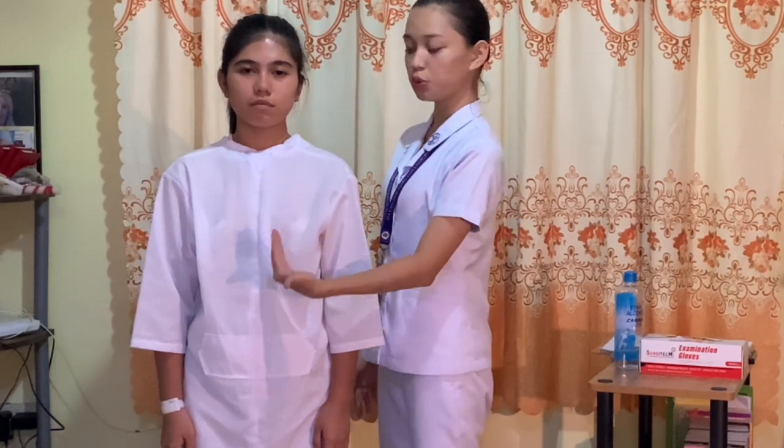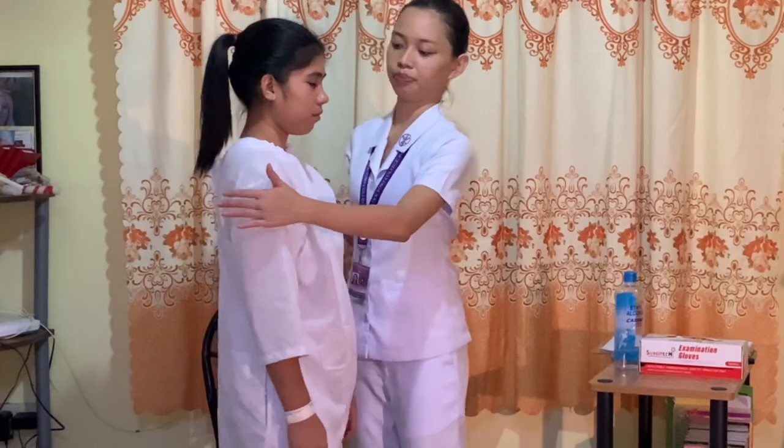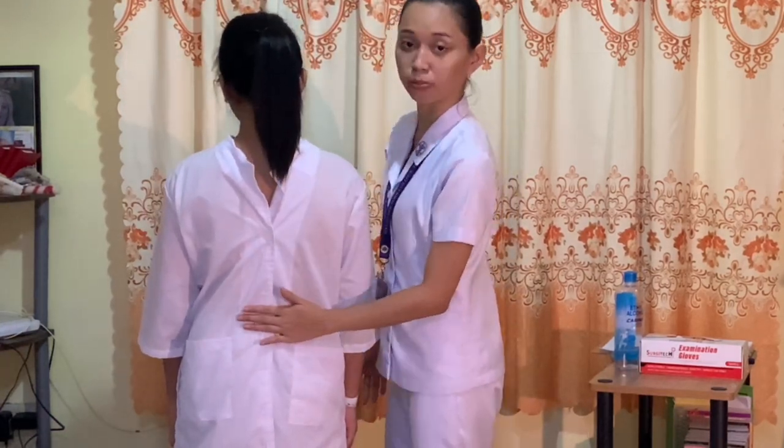Then let us now inspect for the spinal alignment to determine any abnormal curvature of the spine. So in a lateral position, observe the three normal curvatures: the cervical, the thoracic, and the lumbar spine. So here, can you turn around na? So here, the cervical, thoracic, and the lumbar spine.